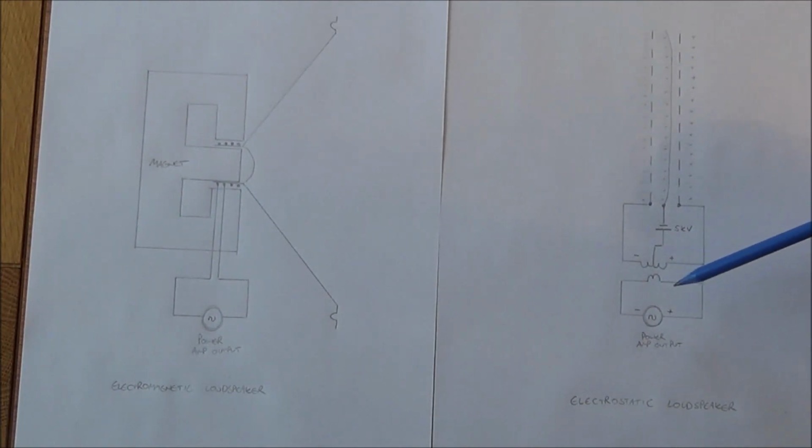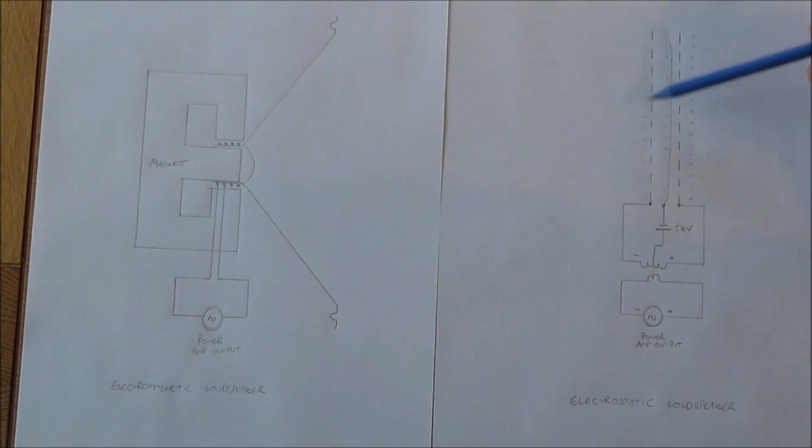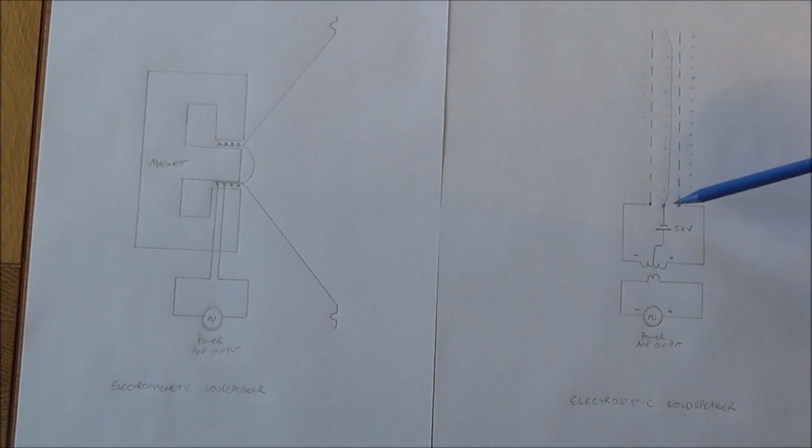And you can see in this particular case we've got a situation where the signal is positive on this side, so it's positive going into this plate, negative in this plate, and the film is charged up negatively, and that film is attracted to the positive plate.